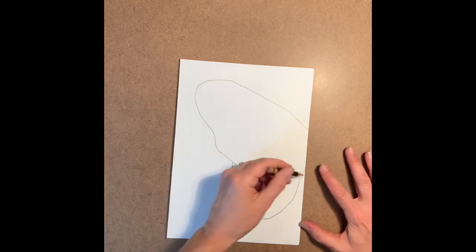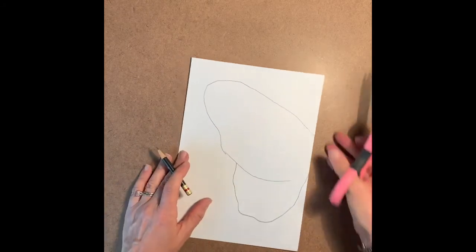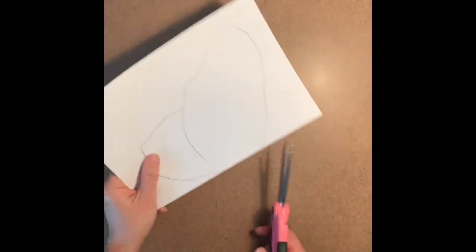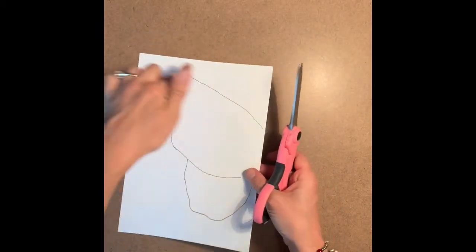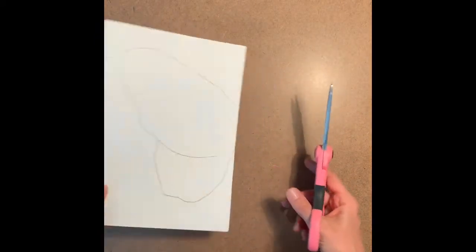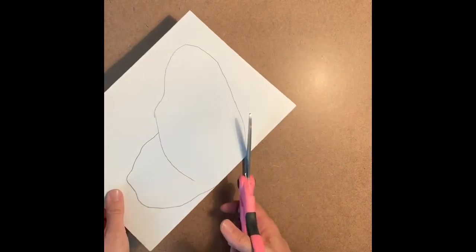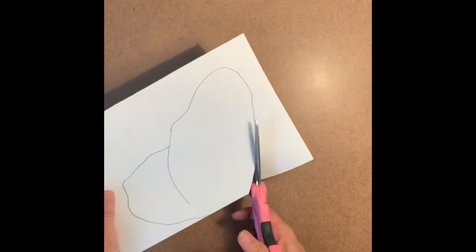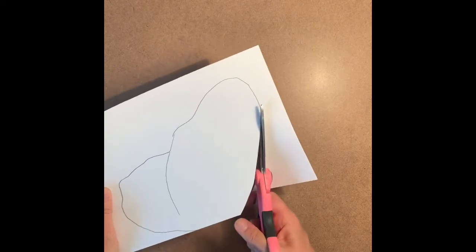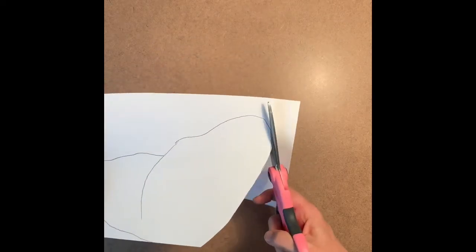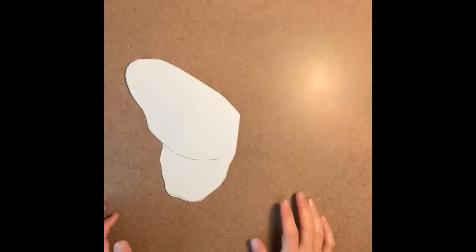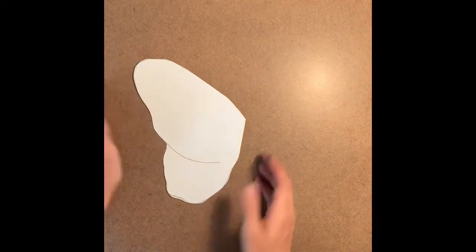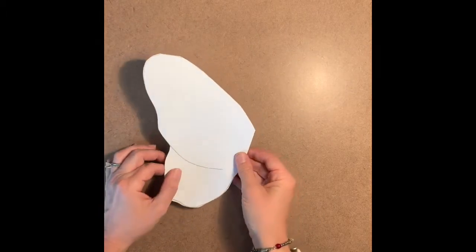Now, I'm going to cut this out. And then I'm going to place it on another piece of paper. So I'm going to use this one template, and I'm going to draw one wing, and then I'm going to flip it and draw the other wing. And you'll get a better idea of what we're going to do whenever I show you. Okay. All right. Now we have the wing template ready to go.